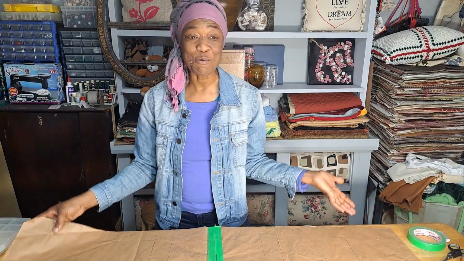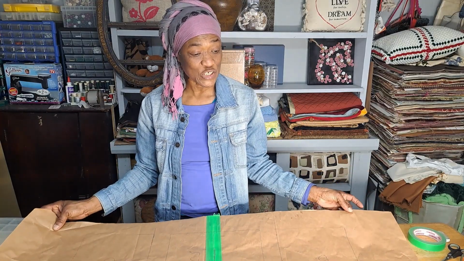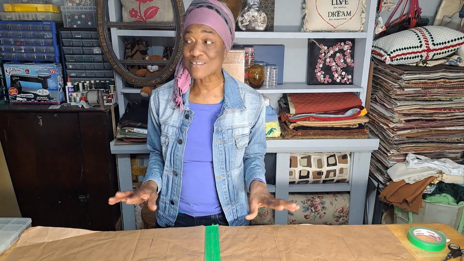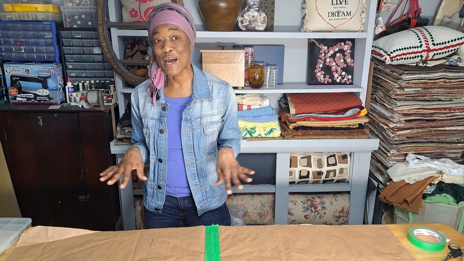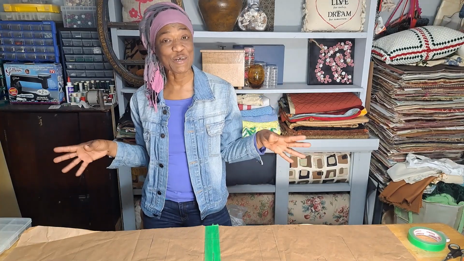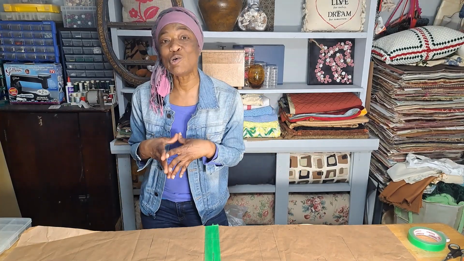Now that we have mapped out everything, our template is finished. The next step is to get it up onto the wall and make sure it lines up and looks just like we designed it. In the next video, I'm going to walk you through step by step so that when you are done doing your gallery wall, it will look professionally done.